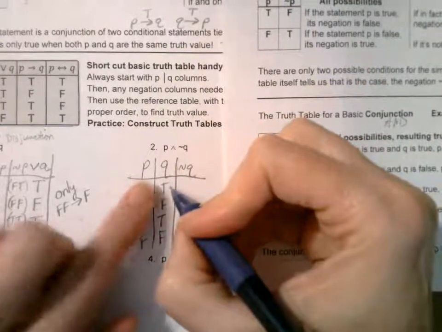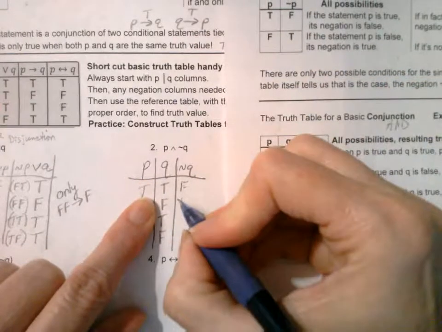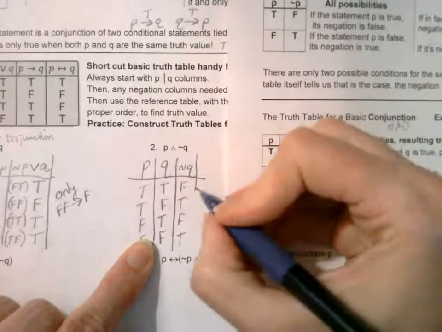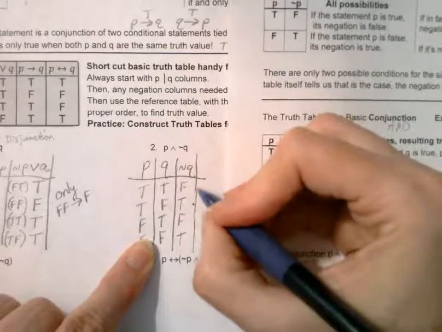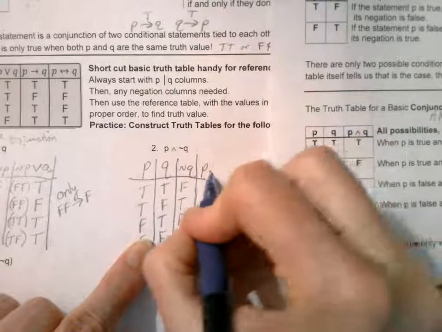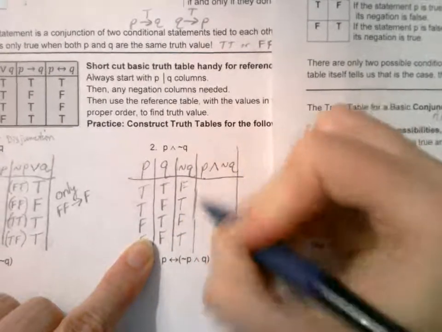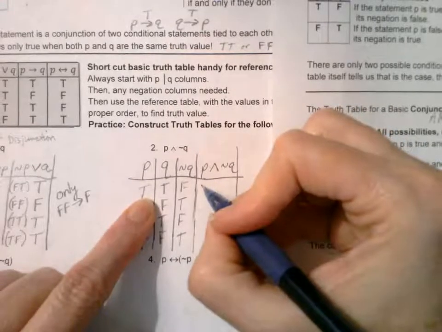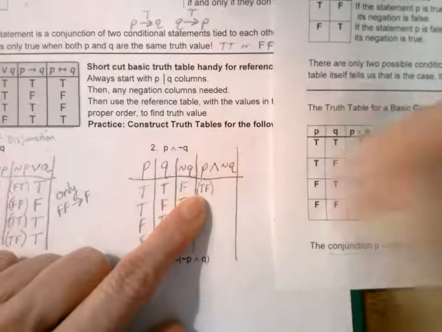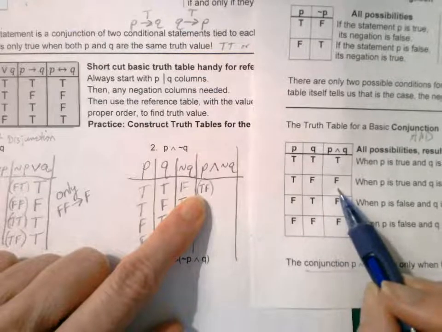All right, negation of Q. If this is true, then this is false. If this is false, this is true, so on. Having pencil issues this morning. All right, then I'm ready for the P and not Q. So P is T, not Q is F. On my conjunction table, a T and then an F is an F.